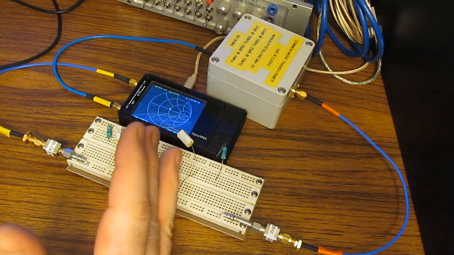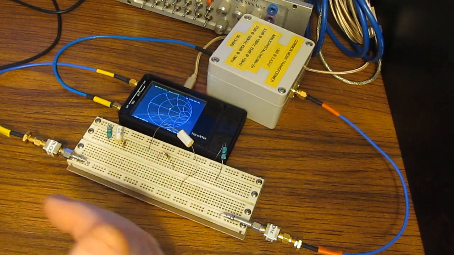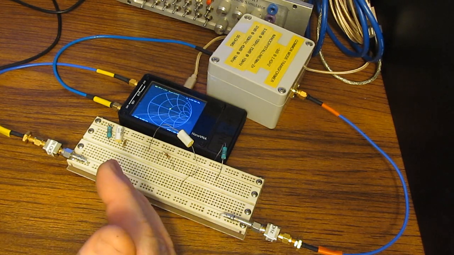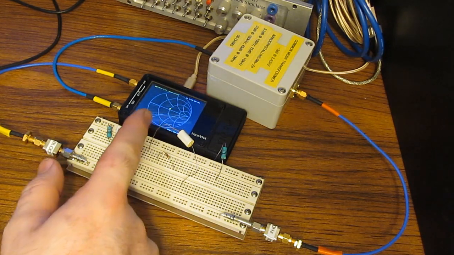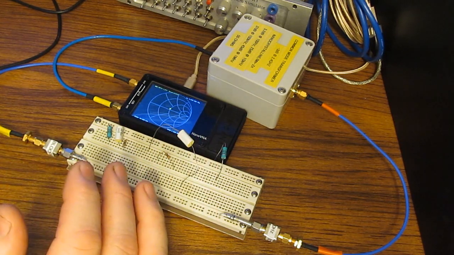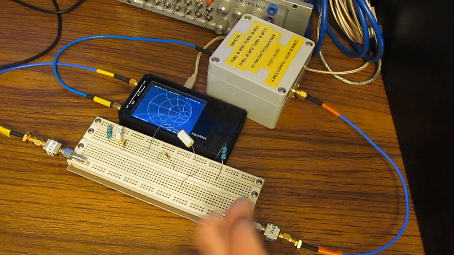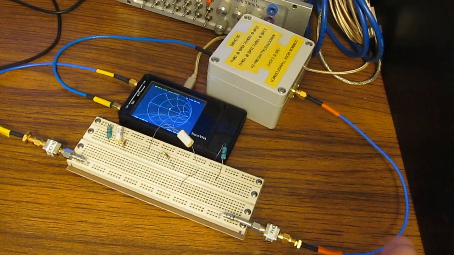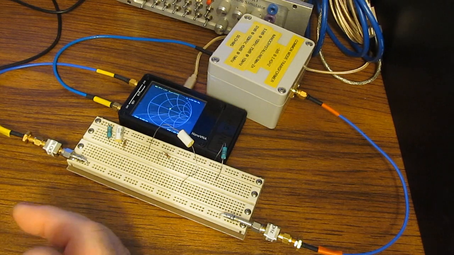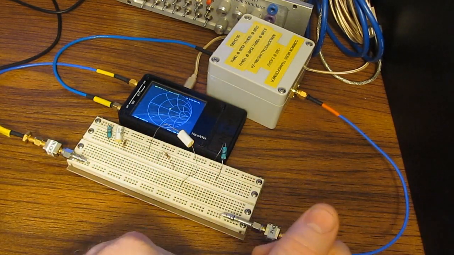Because the data for a PDN is going to be very feature rich at lower frequencies, really the ideal solution is to have a log sweep. Unfortunately, the Nano doesn't have that capability. So what I've done is I had created something called a quasi-log sweep, and the way that works is I essentially program discrete step points on a log scale, and I do that linearly across the range of interest.